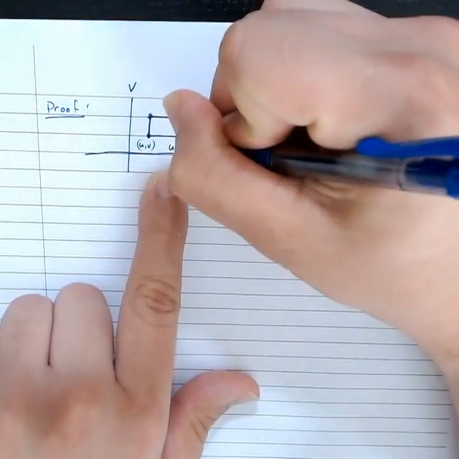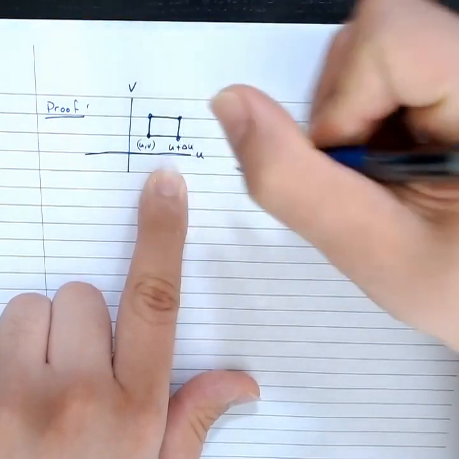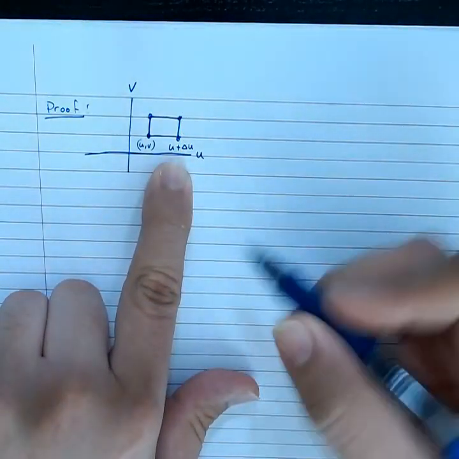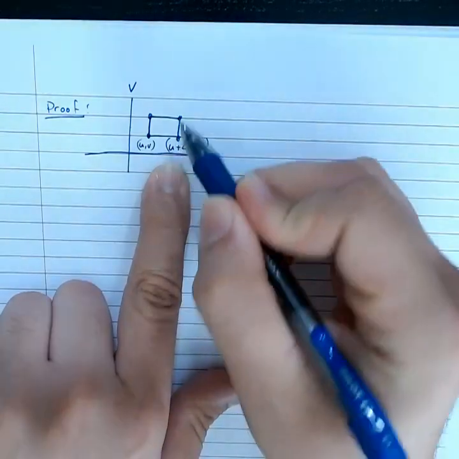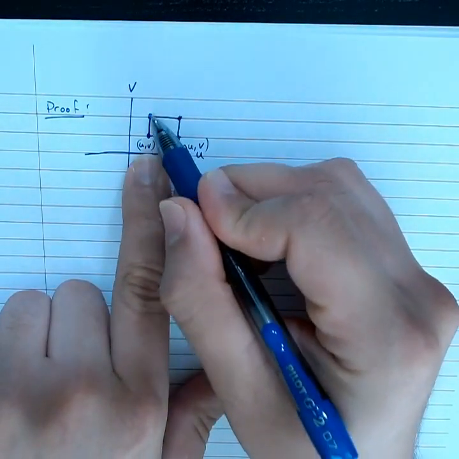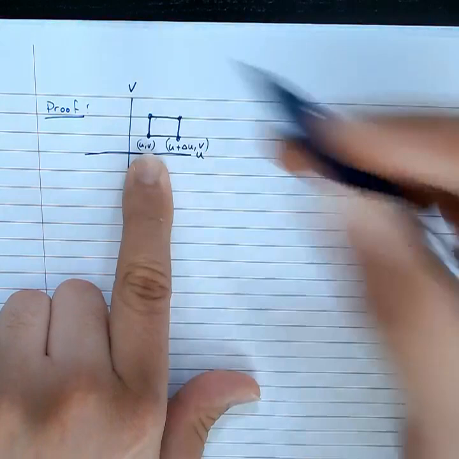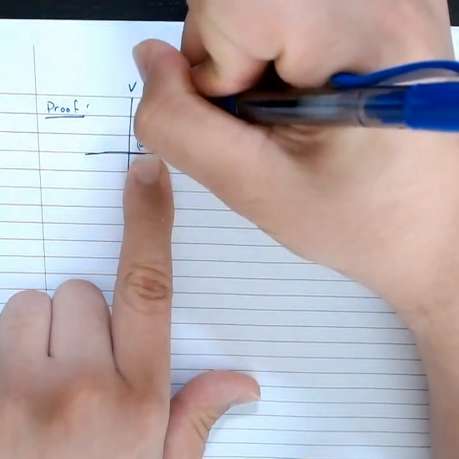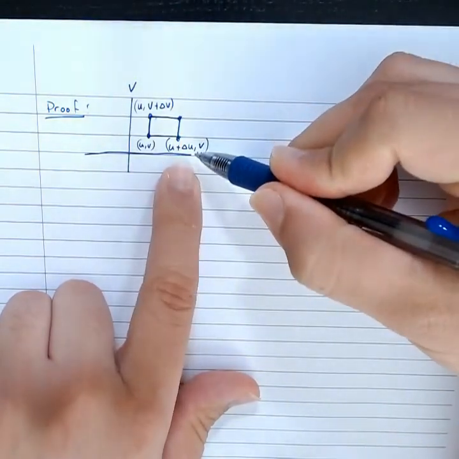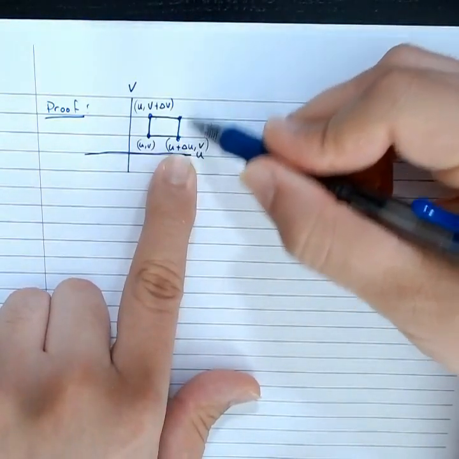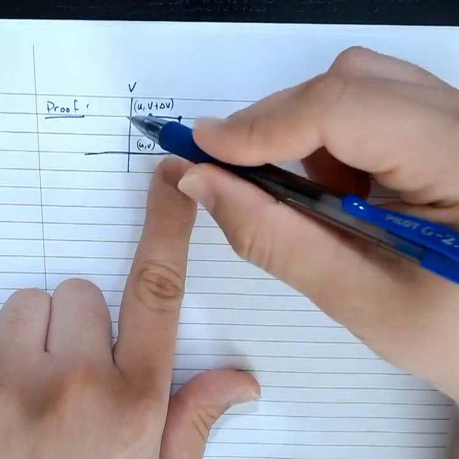So let's use the notation that we're familiar with. We're going to add a little bit of extra u to that, comma v. All right, so that's that point. And same thing over here, that's a little something extra in the direction of v. So that's going to be u comma v plus delta v. And then this one has the same u value as this one. It's got the same v value as this one.